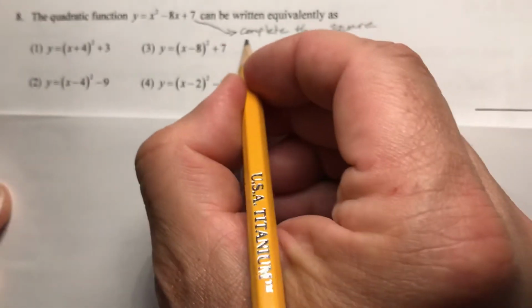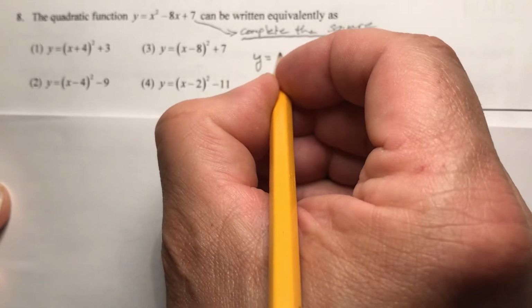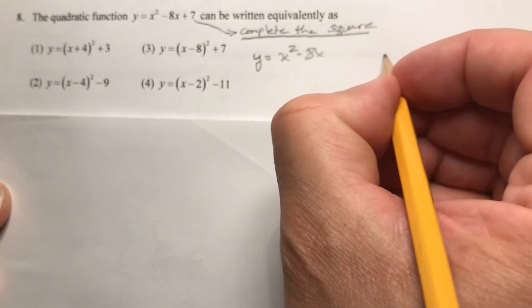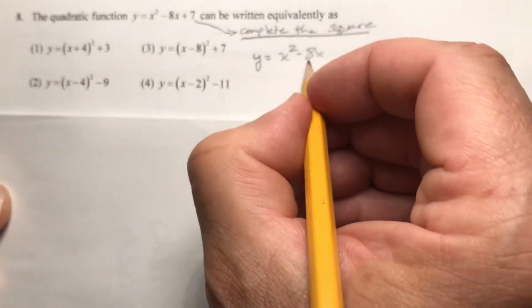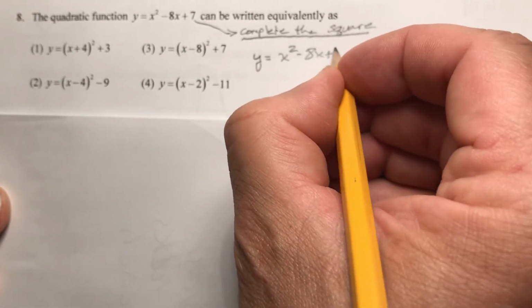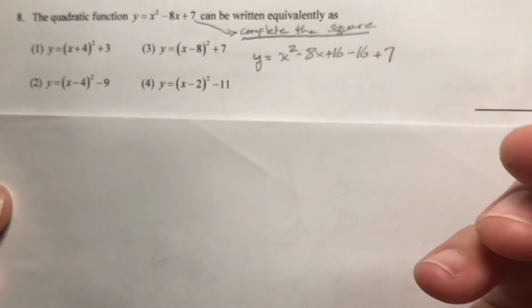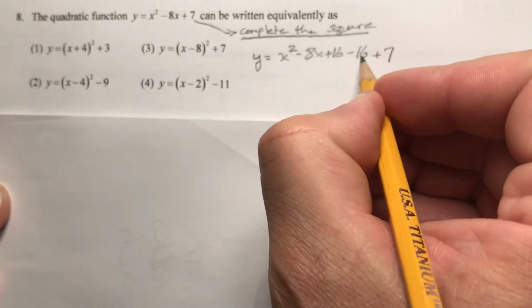I hope you remember that, and I put another video out that reminded you. First step is to rewrite and make space. No thinking, just take the 7 and move it over there out of the way. Then you half it, which is -4, and you square it. And you add 16, and you subtract 16. So again, half it, square it, add it, subtract it.